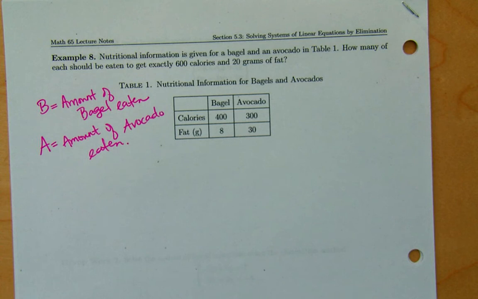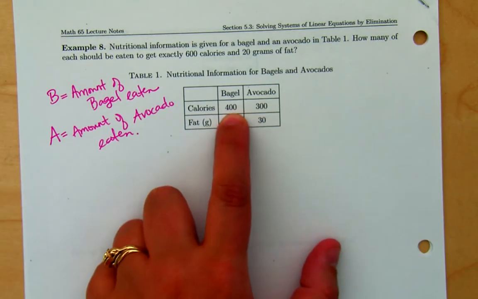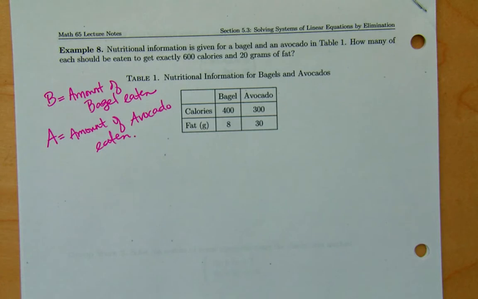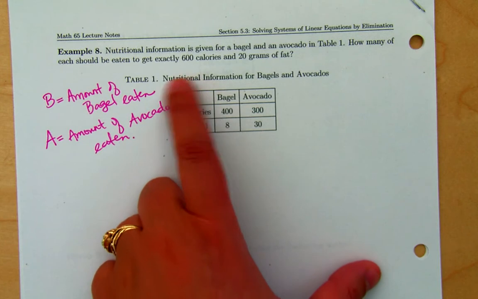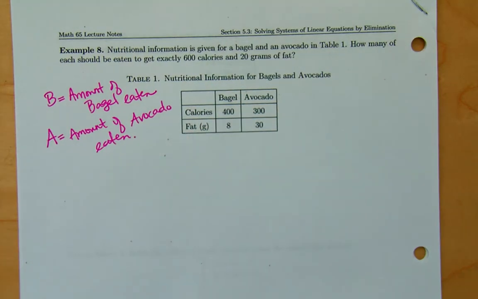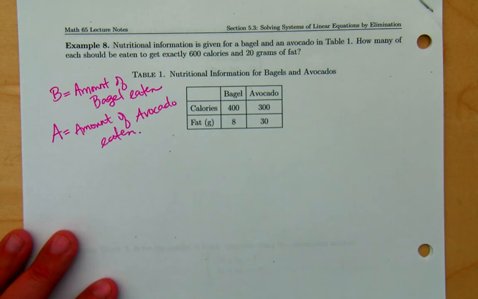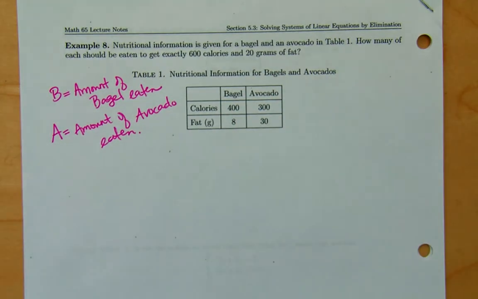But here's the thing: if I eat a whole bagel, I guess I get 400 calories. And if I eat one whole avocado... Can I have half a bagel? Could I eat half an avocado? I mean, this is kind of weird because they don't say one bagel, it's like serving size. So for every bagel I eat, I get 400 calories. How many calories do I get if I eat half of the bagel? 200.